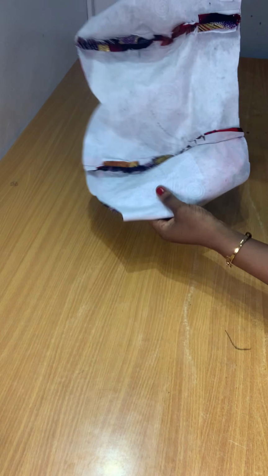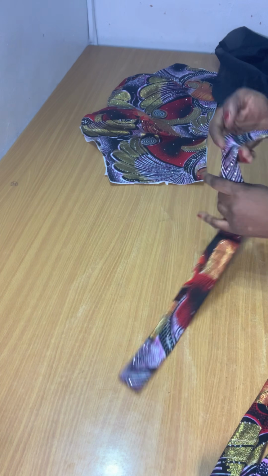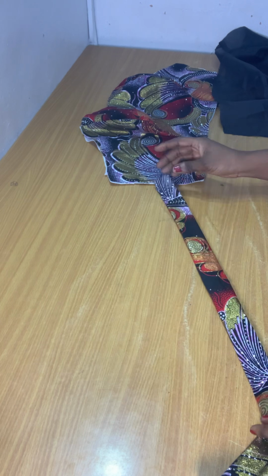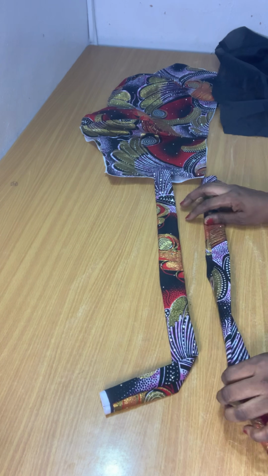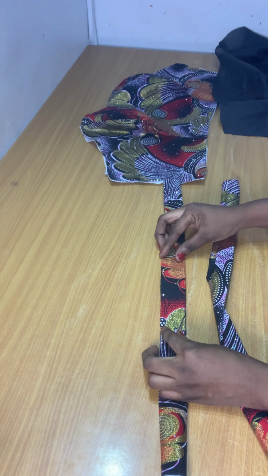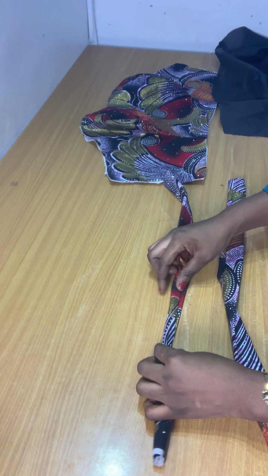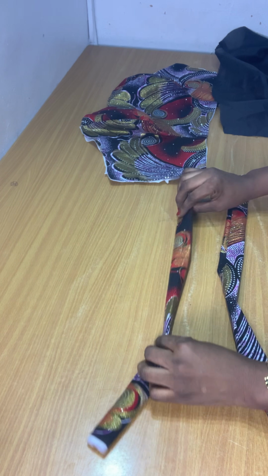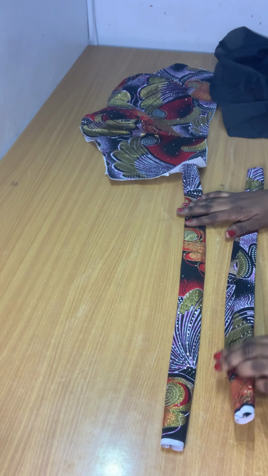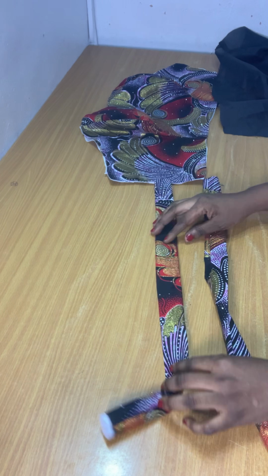So guys, after joining the bustier, this is what it looks like. She doesn't want it padded at all, so I also joined the lining piece as well. Now for the hand, this is what it looks like. Now to know the amount of fabric to cut out, we took 6 inches off for the front and then 8 inches off for the back, which is a total of 14 inches. Then I added ½ inch for joining allowance, which is 14.5 inches.